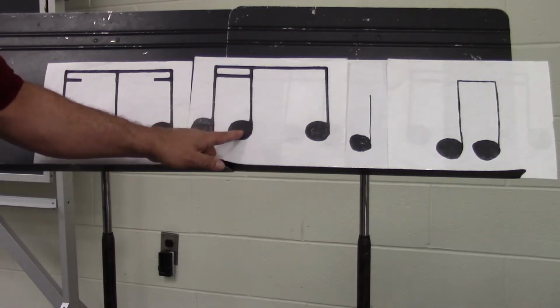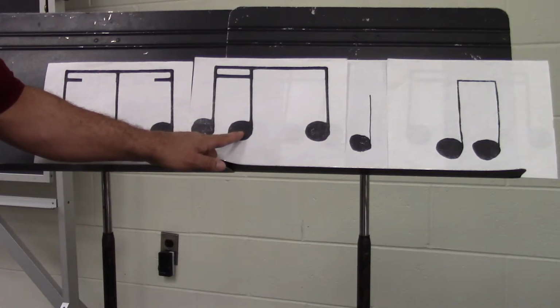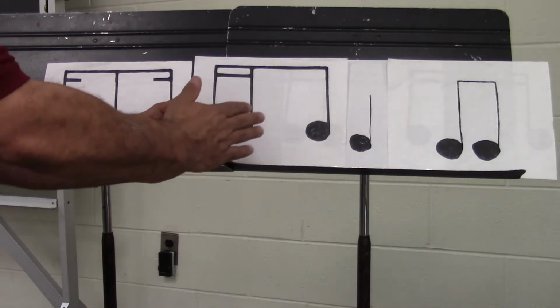Next 16th. What do we count on that 16th? We count E because it's 1/16 long. Ready? Go. E.